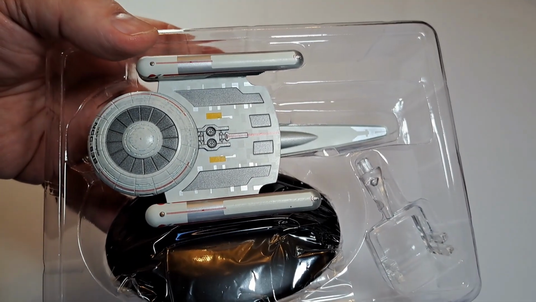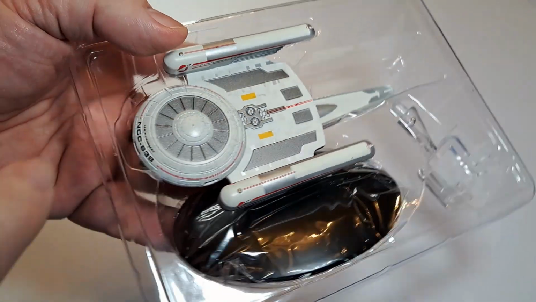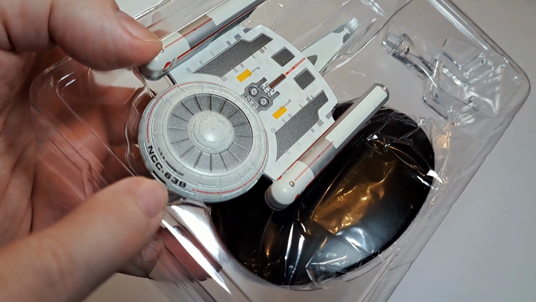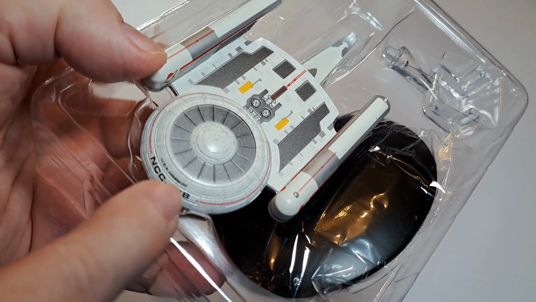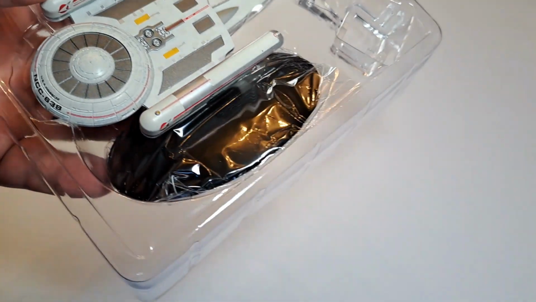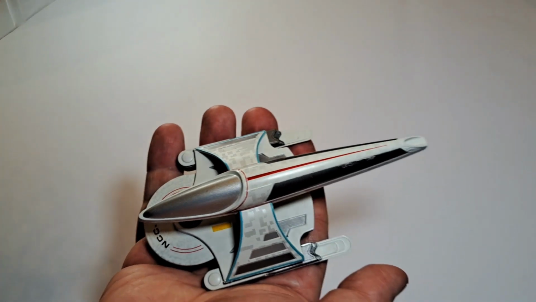And at first glance, I really did think this was the Pegasus, but it definitely isn't, because it's definitely NCC-638, and I can actually see with better light on it now, it's definitely the Grissom. So this is the Star Trek 3 Oberth. This is the first Oberth, or the first time we saw the Oberth. And that's really nice as well. That's got some real weight to it.